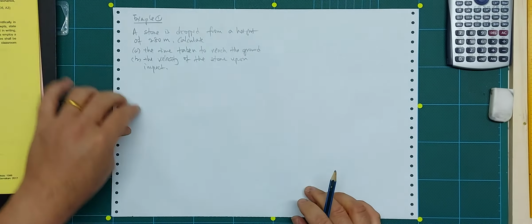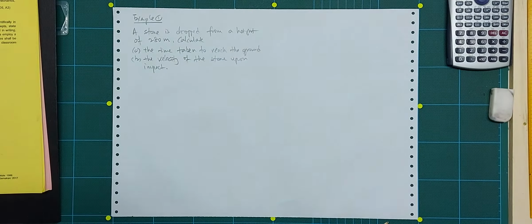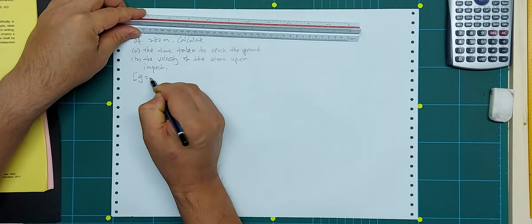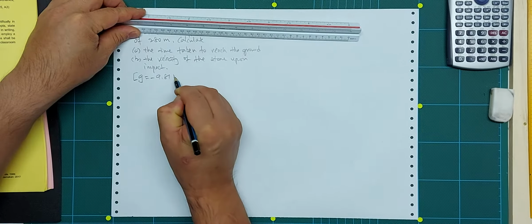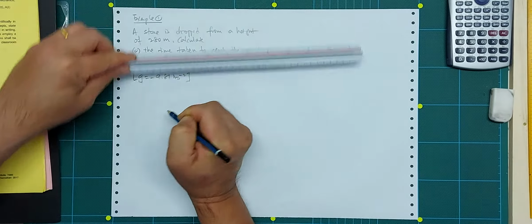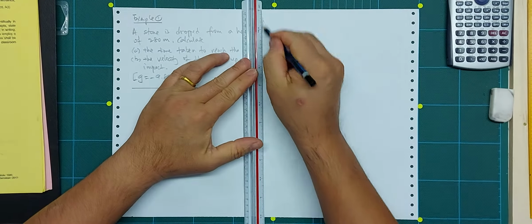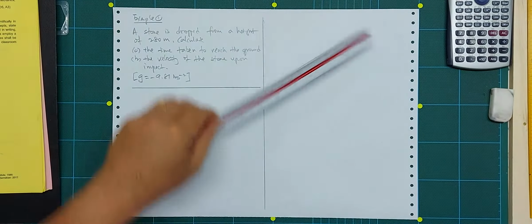That means the time it hits the ground, what is the velocity? You'll normally be given g as negative 9.81 meters per second squared. Okay, we're going to calculate two things here.